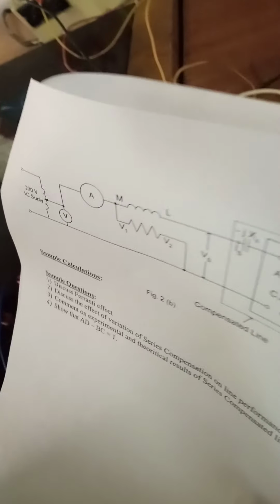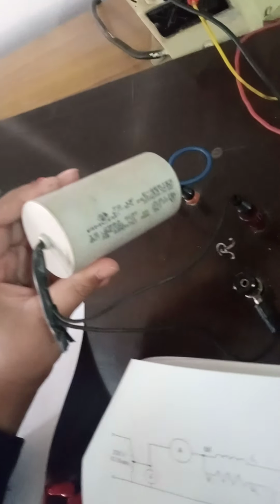Now this is the capacitor. You can see this is the capacitor which we have connected. Please focus on the capacitor. This is the capacitor which we have connected, and this is our artificial transmission line, and this is the circuit for the compensated line, and we have taken the reading for the similar uncompensated case at the receiving end.